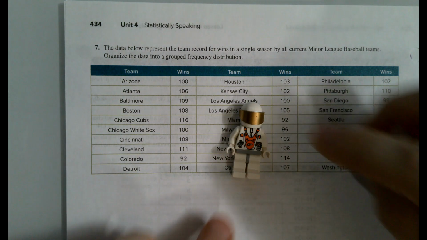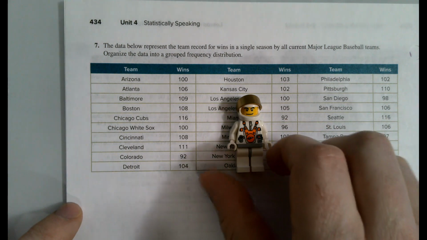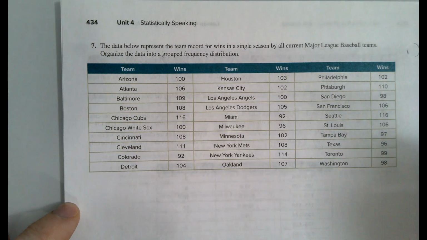We got an astronaut helping us who's determined. Oh, look at all this.